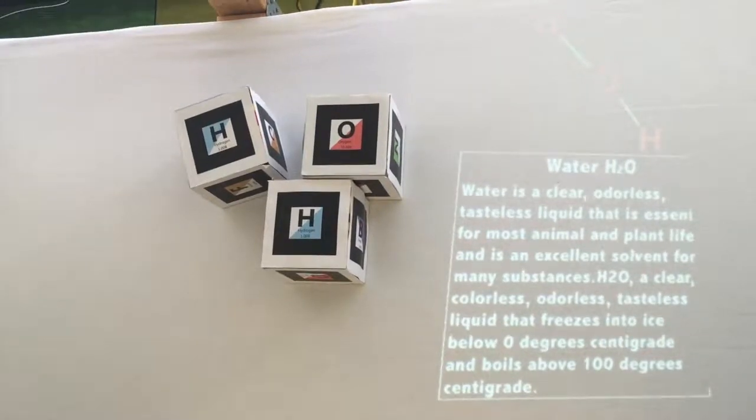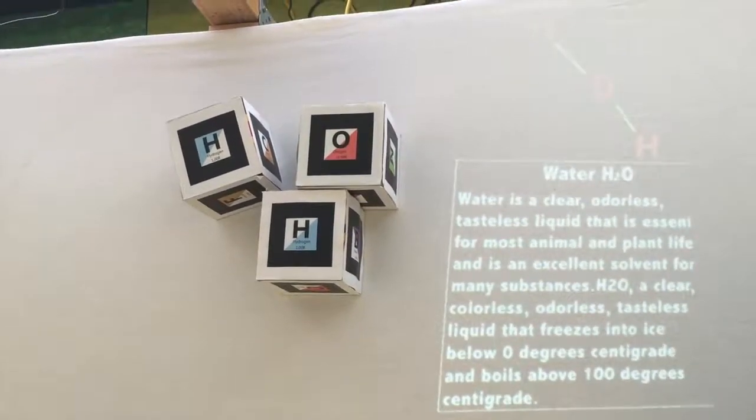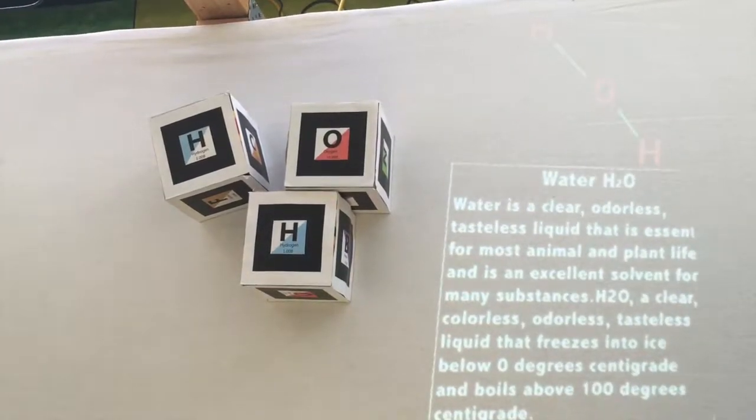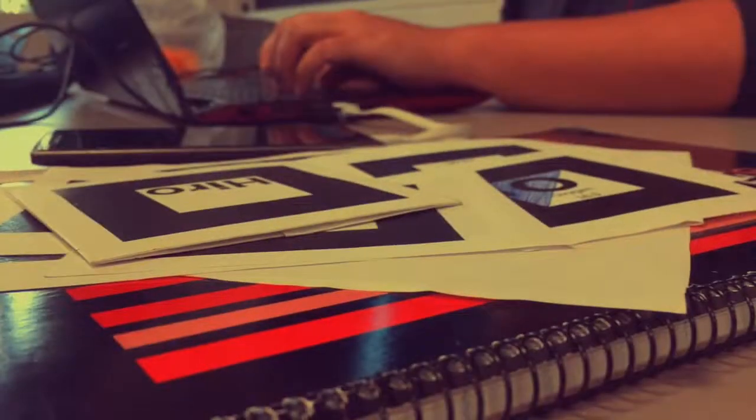With the ChemTable, users can learn and explore for themselves about elements and what elements can be used to create compounds, in a way that is very interactive, fun, and steps away from the usual boring classroom environment.